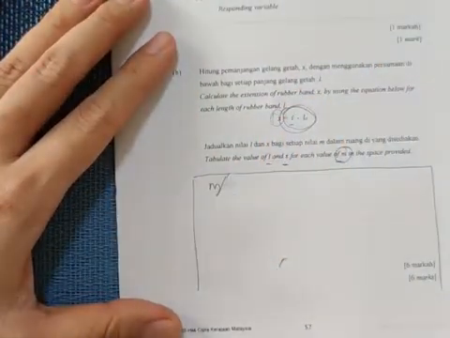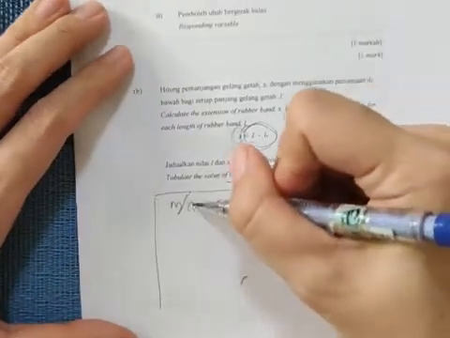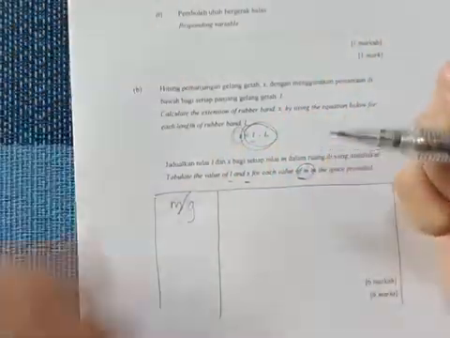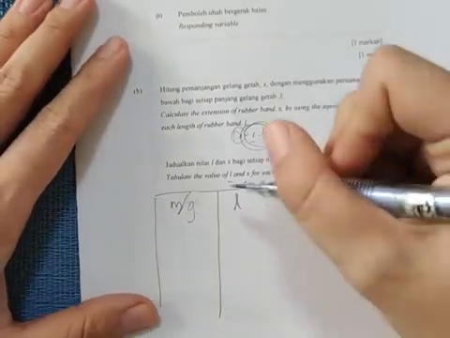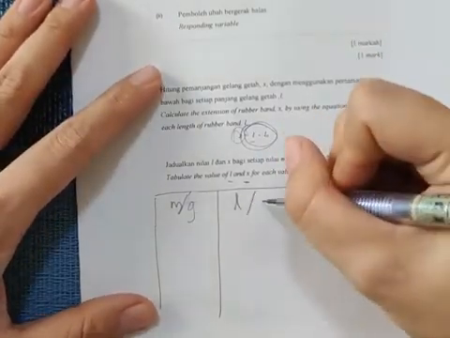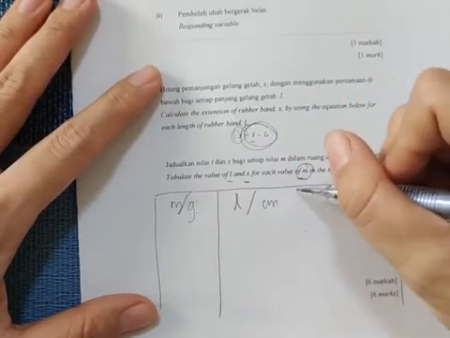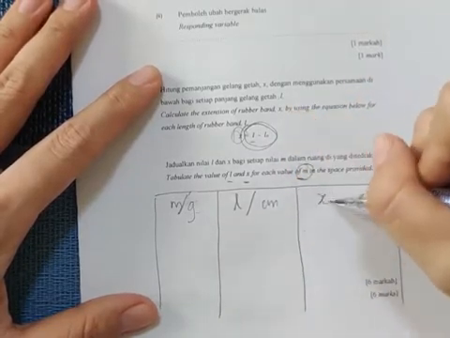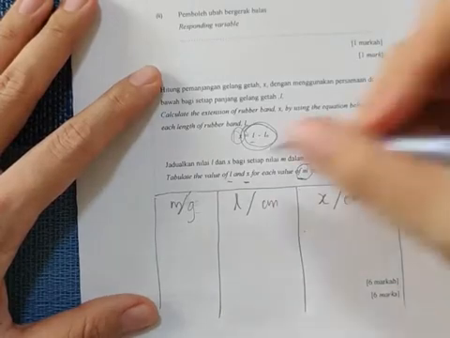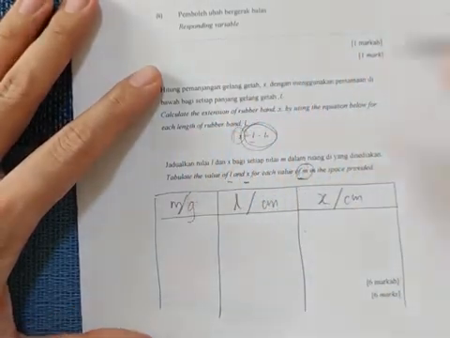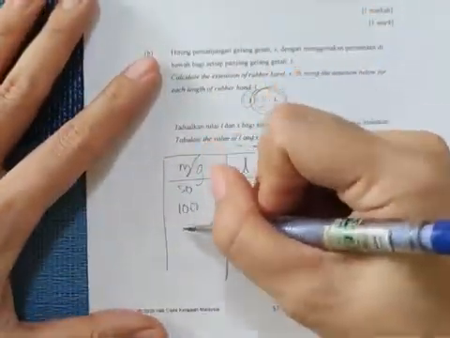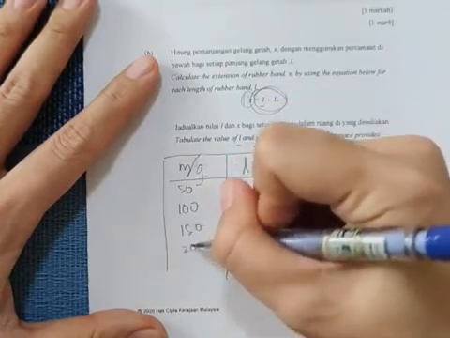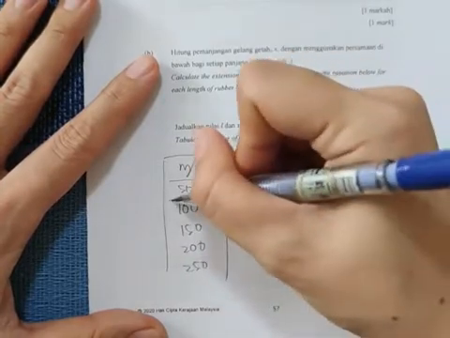So okay, the unit will be g. Okay, so this is the first one. Then we have L. Okay, the L and the unit cm, and x also cm. Okay, so you got 50, 100, 150, 200, and 250.